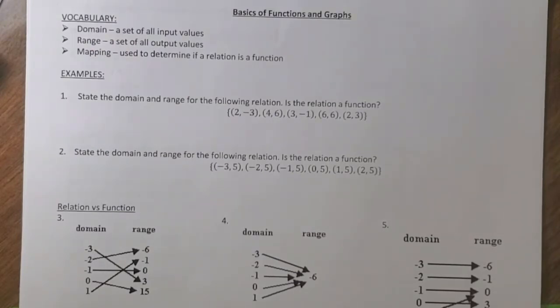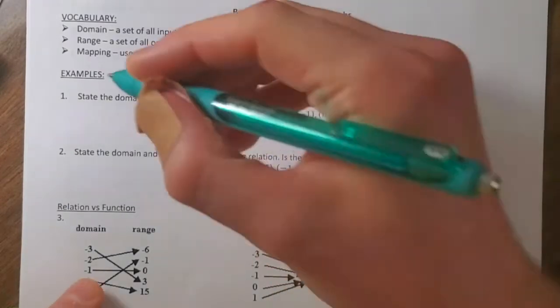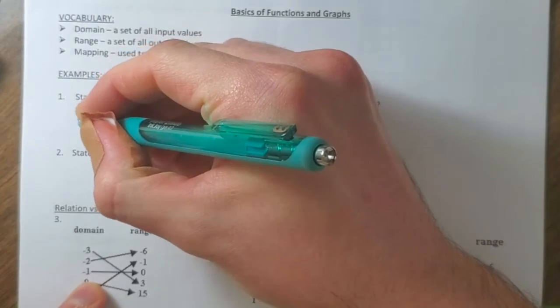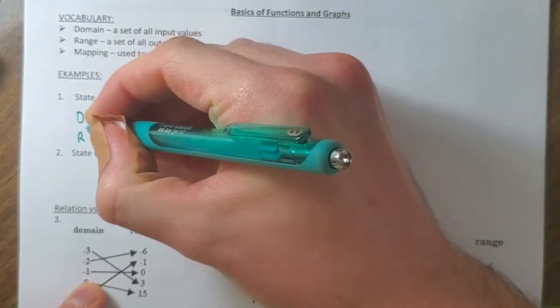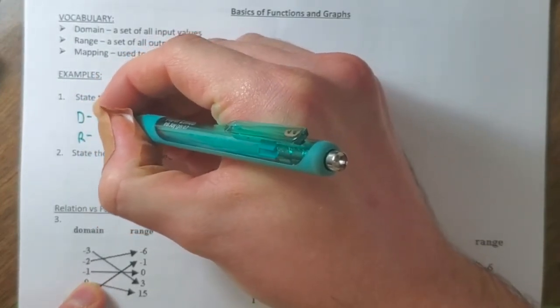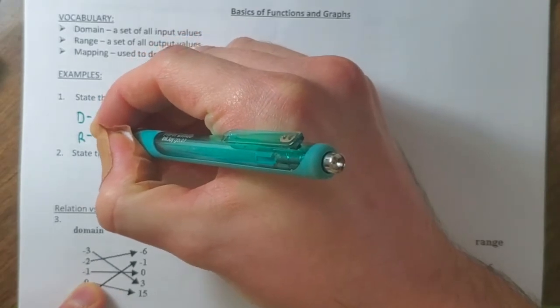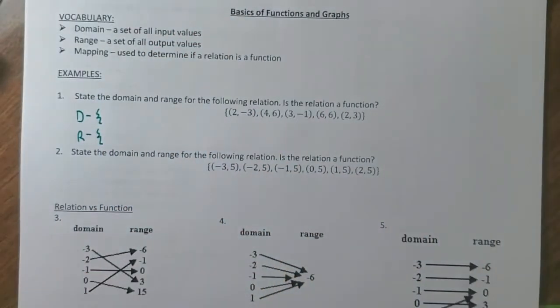Number one, we have state the domain and range for the following relation. Is this relation a function? So with our domain and range here, I'm just going to use their first letters to represent both of them. And we know that they are both each sets of numbers, so we want to make sure we're making a pair of brackets for our domain and range here.